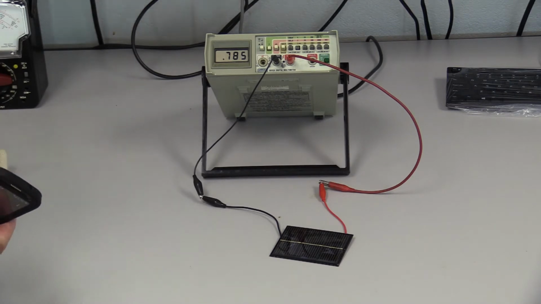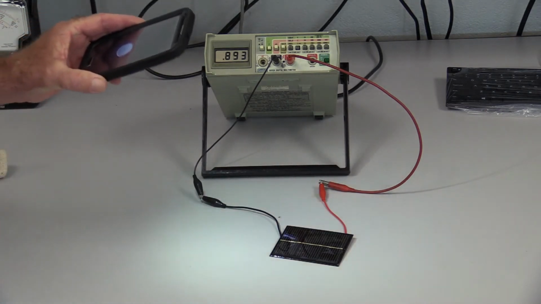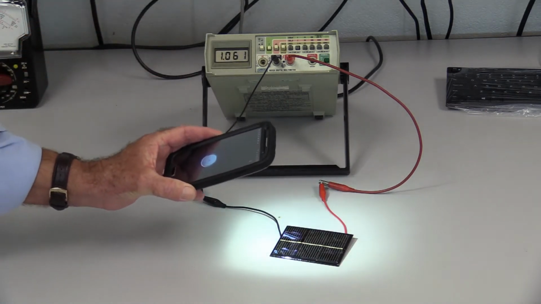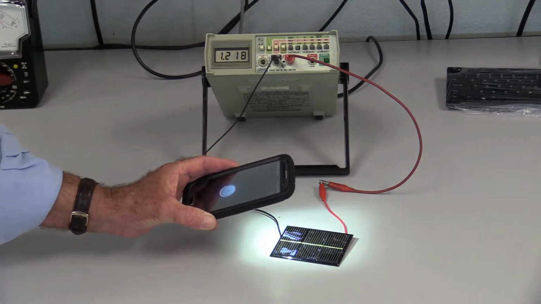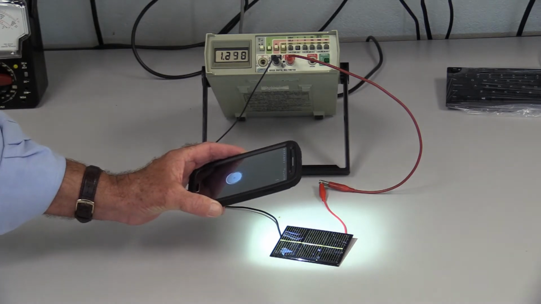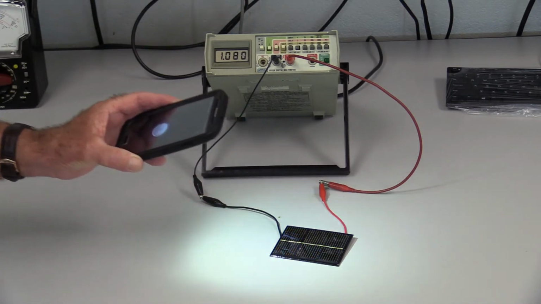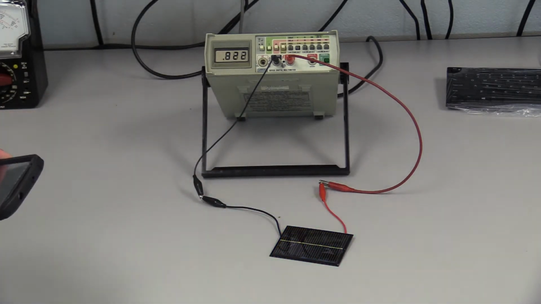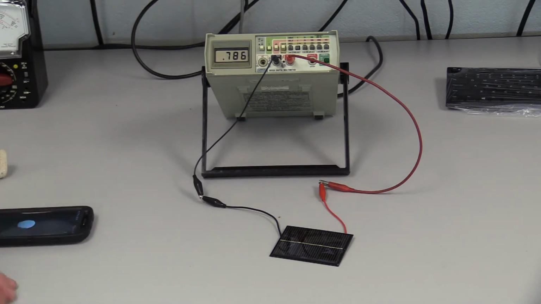Now, if I add more incident light with a flashlight, notice that the voltage increases because there are more photons striking the electrons in the semiconductor material, hence causing a greater charge differential, or a greater voltage.